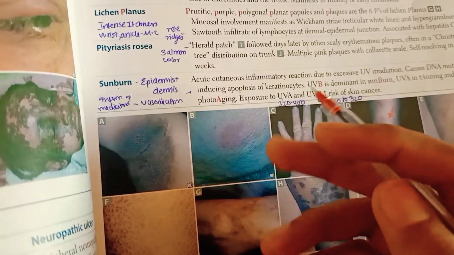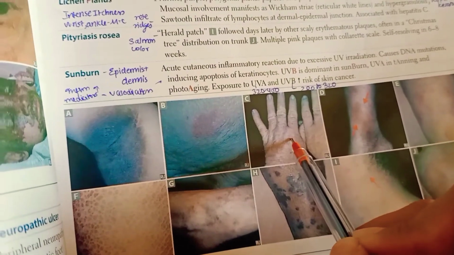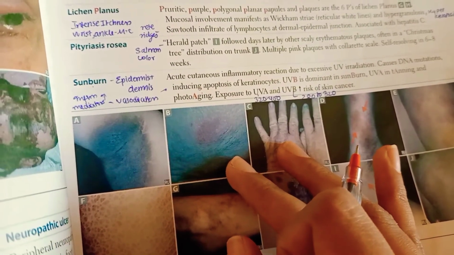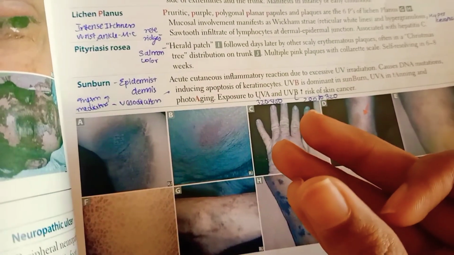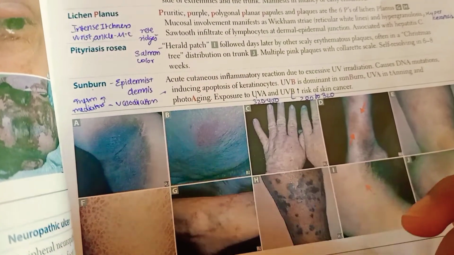premalignant lesion mainly caused by sun exposure. These B and C both are actinic keratosis, and there is a high risk of squamous cell carcinoma in both conditions because of epithelial dysplasia. You can see rough brownish papules and plaques.